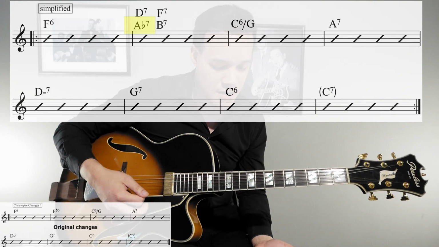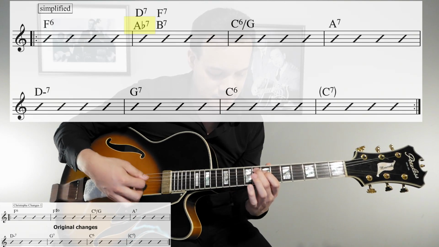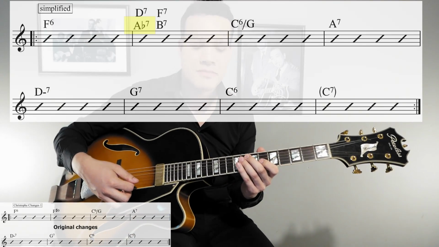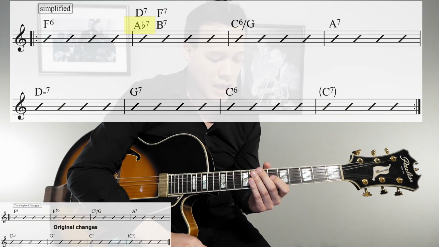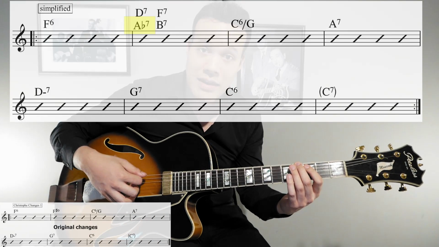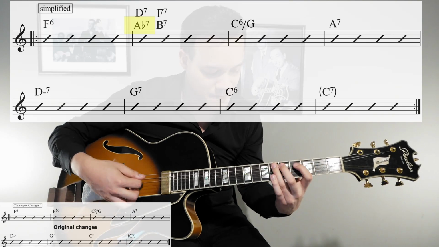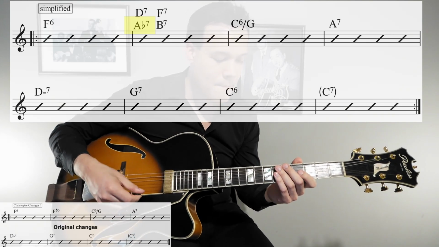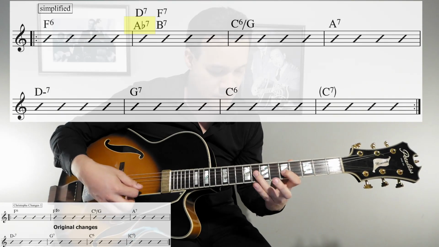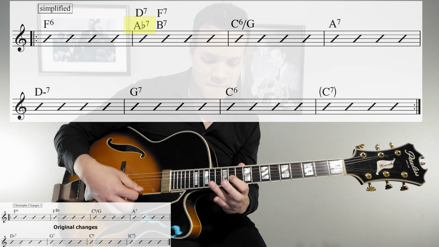Works perfectly. Let's do another A flat line. And let's do the same thing. Let's play A flat note and then diminished arpeggio up. Or the higher one.